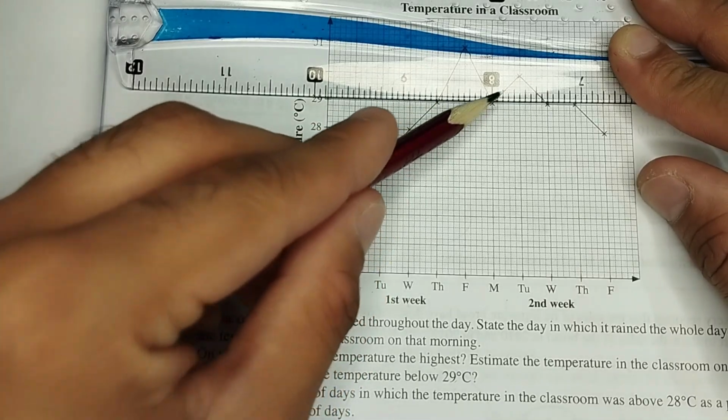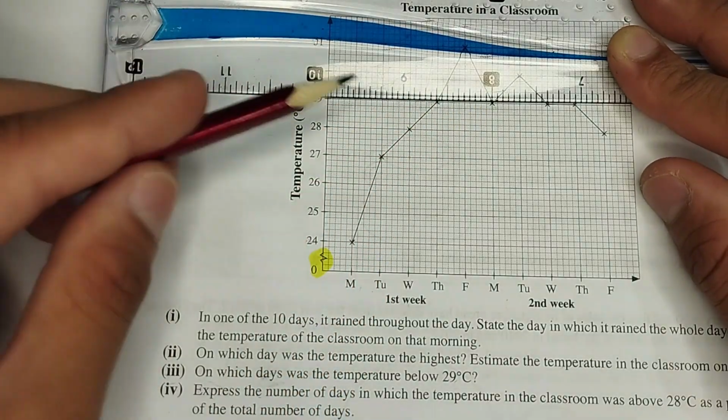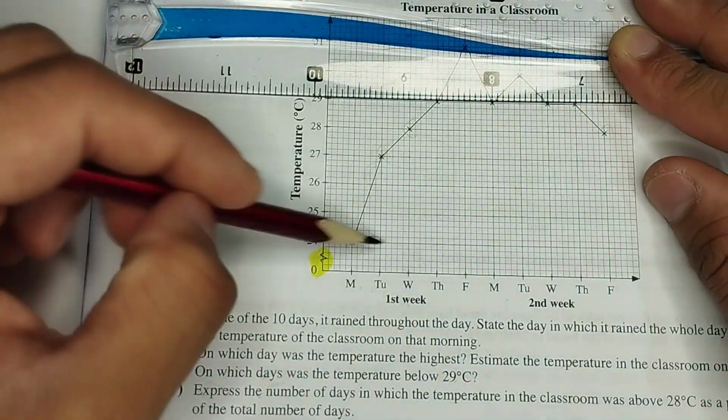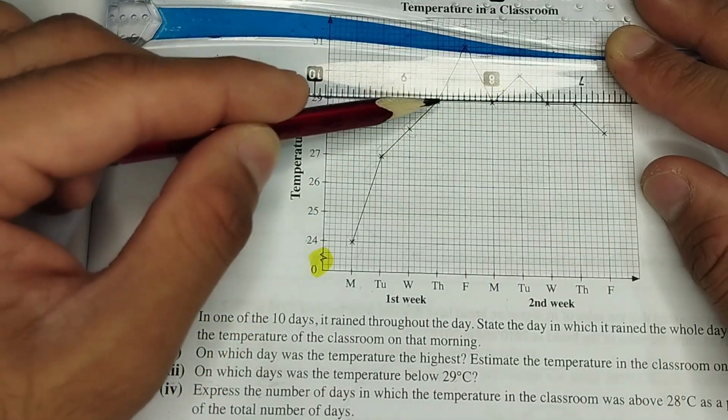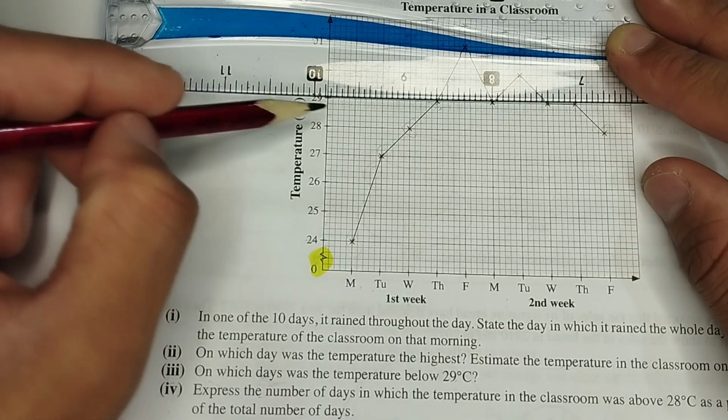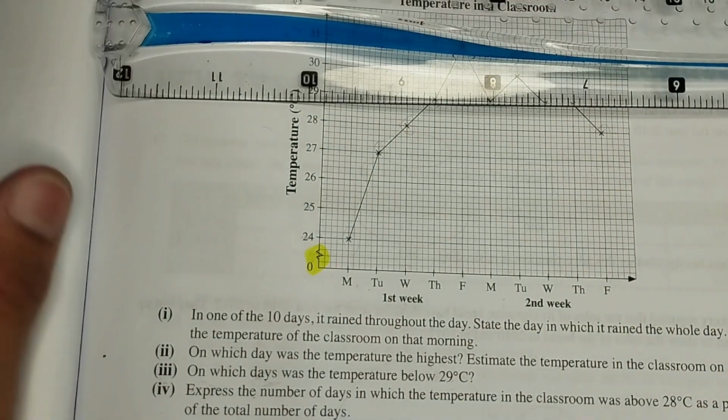So you're not going to count them because they are not below 29. We need to talk about the days that are below 29. We have this day, this day, this day, and this day. These days are below 29, so we're only going to consider them, not these 3 days, okay? These 3 days are exactly on 29, not below. We need to make sure that we talk about below 29.